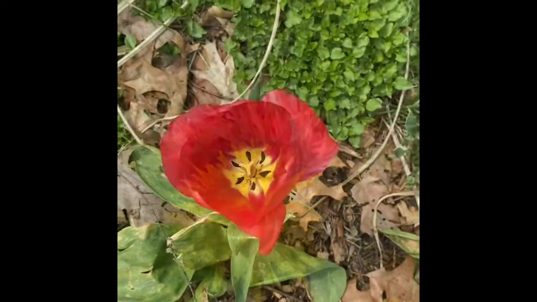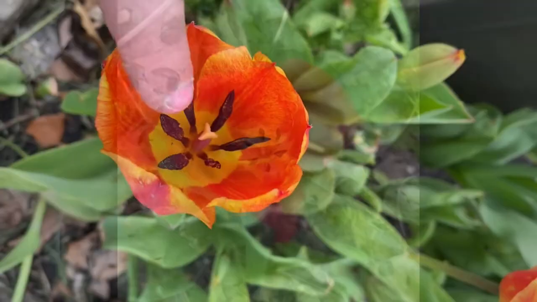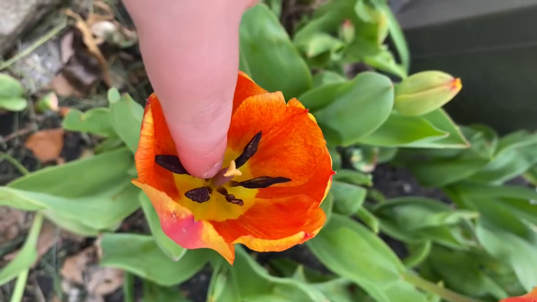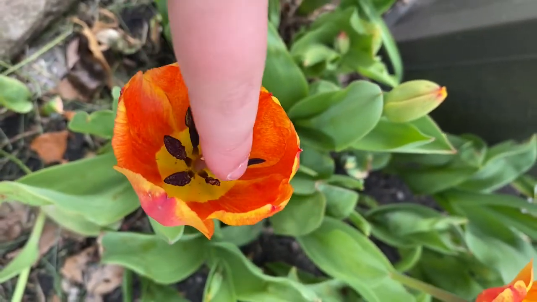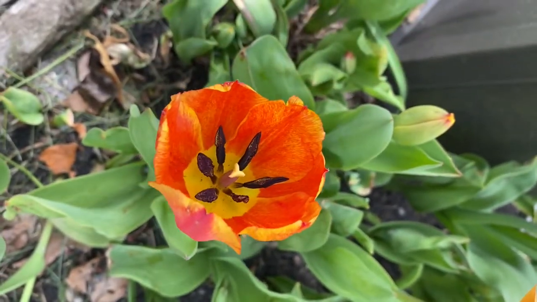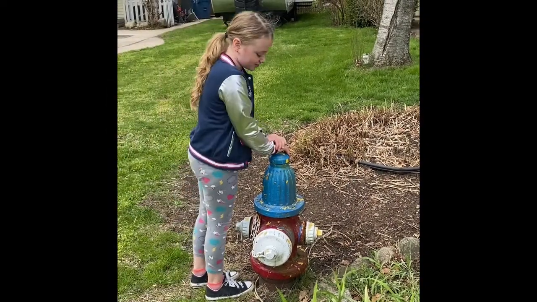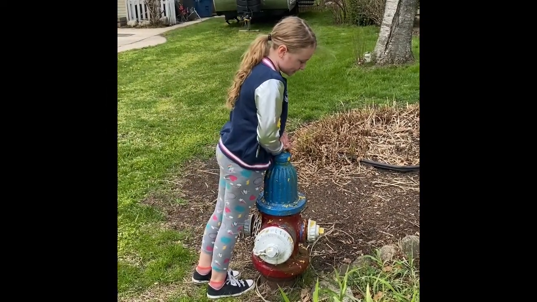Oh. Example of radial balance. See how the inside, everything comes around? This is radial balance too, because it's coming out from the inside out to make the petals. And it goes in a circle. Great job. There, Maya. I found this fire hydrant that is symmetrical.